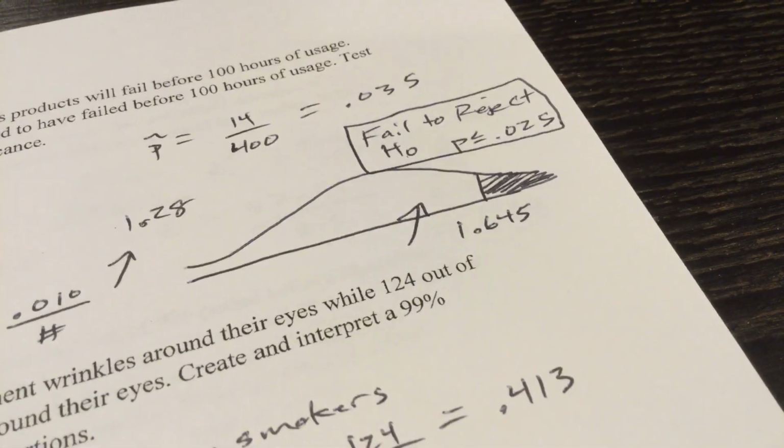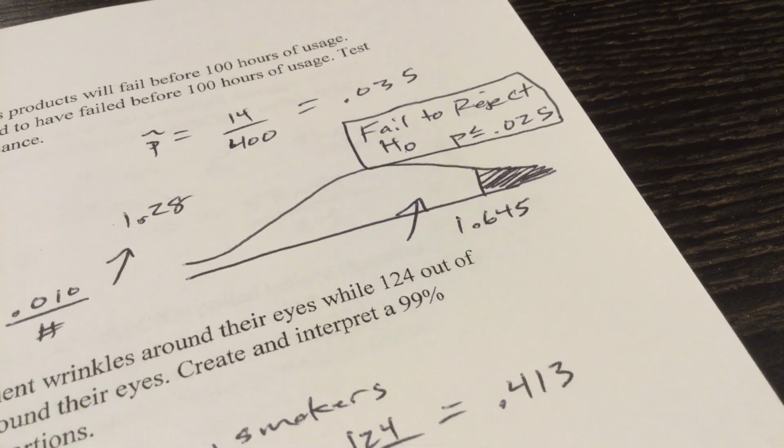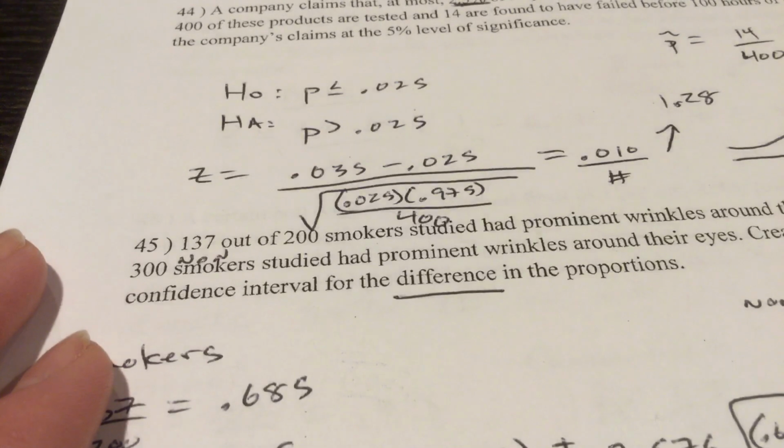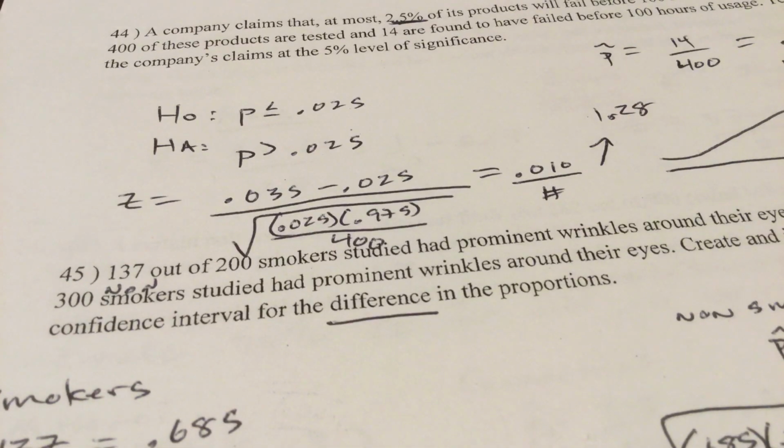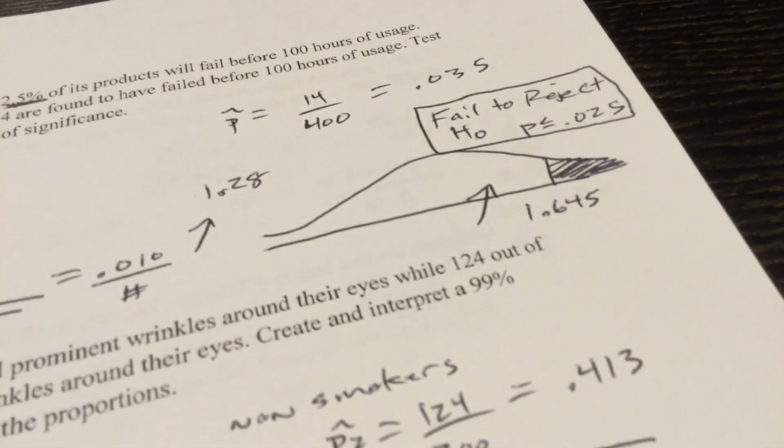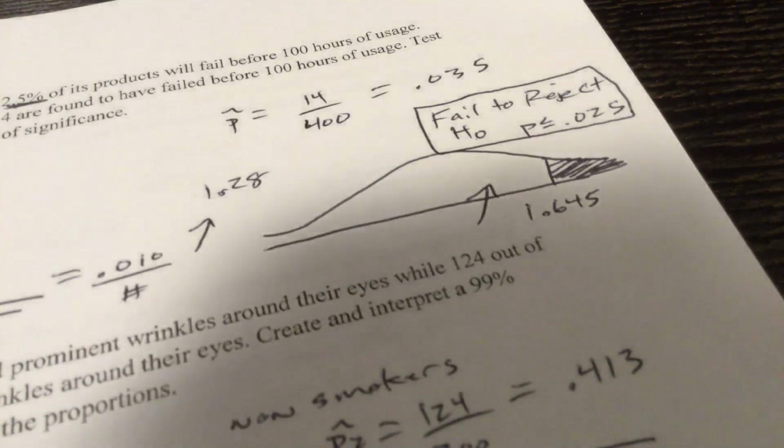Right-tailed, alpha is 0.05. That means 1.645 begins your rejection region. There is your test statistic, 1.28. Not in the rejection region. You fail to reject the null hypothesis and say that their claim is technically true. Or you can't say that their claim is incorrect. How about that? That's much better.